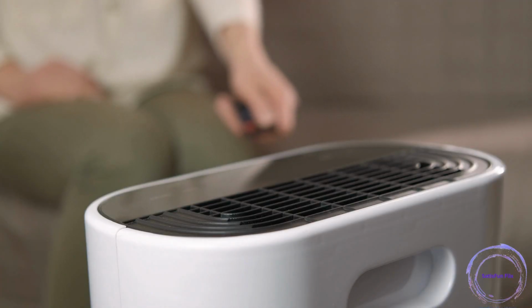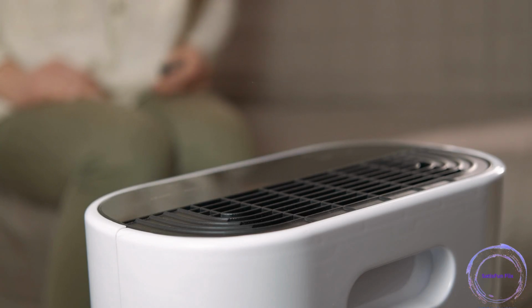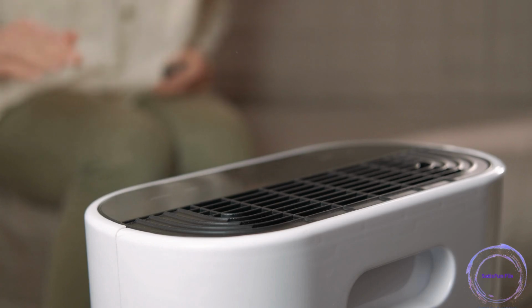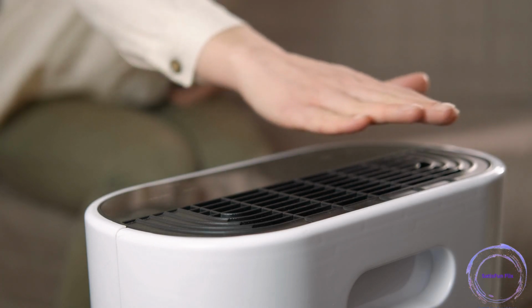Step 6. Install air purifiers. Consider using air purifiers equipped with high-efficiency particulate air (HEPA) filters. These devices capture and trap airborne particles, including allergens, dust, and smoke, providing cleaner air in the room.